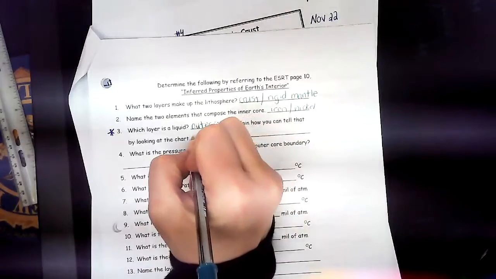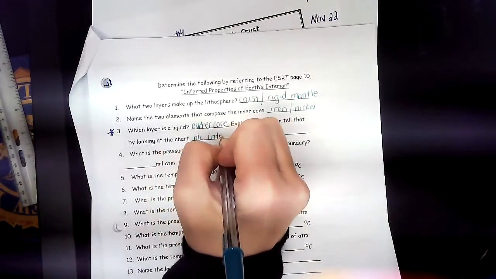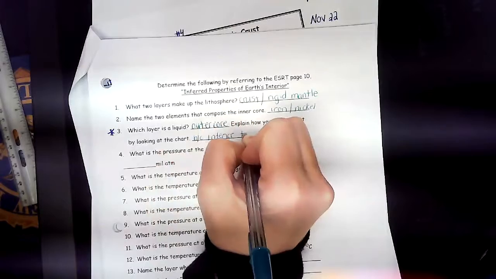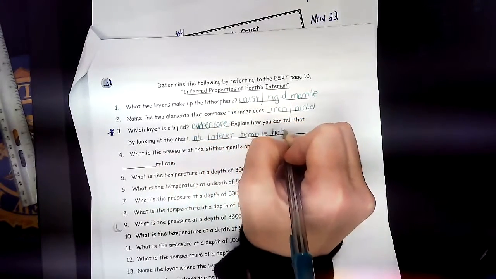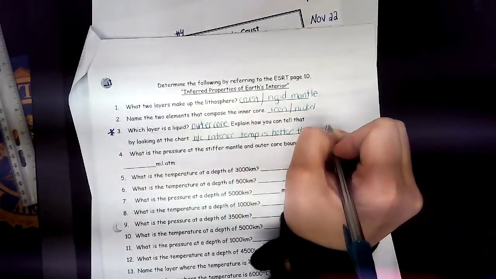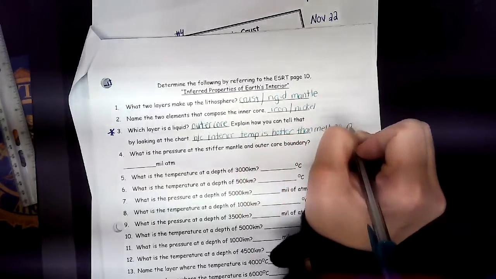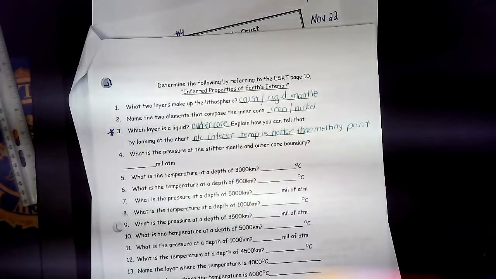So outer core, and how do you explain it? It's because the interior temperature is hotter than the melting point. And I liked how you gave me the opportunity to kind of correct you a little bit.